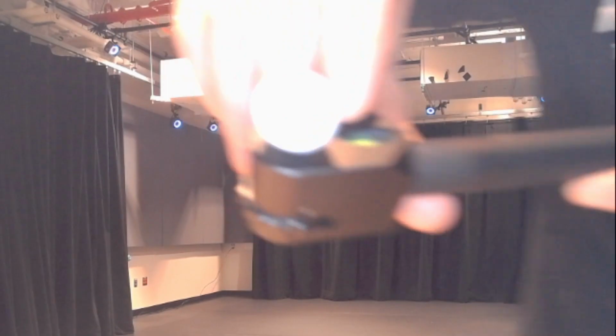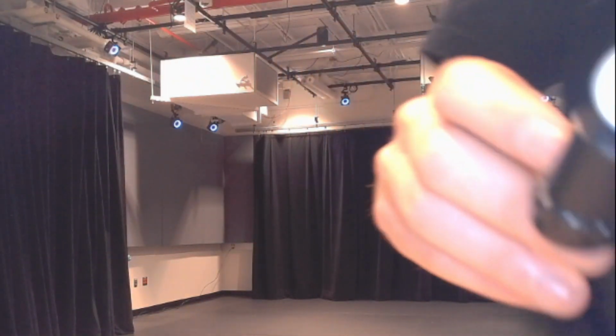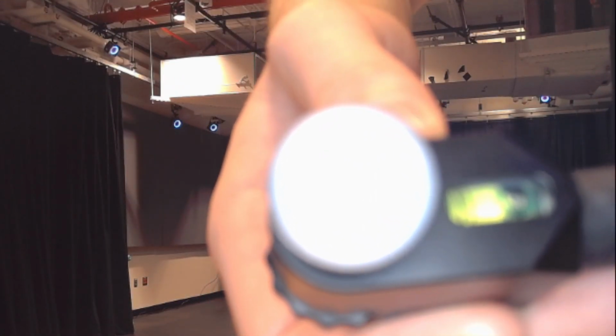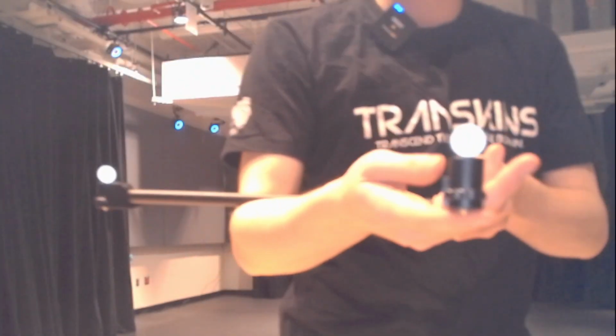You also notice that there's levelers on each one. So you want the green little bubbles to be in the black, inside the little black lines. If it's not, there's this little adjuster right here that you can screw to rebalance, kind of like raise or lower this slightly.